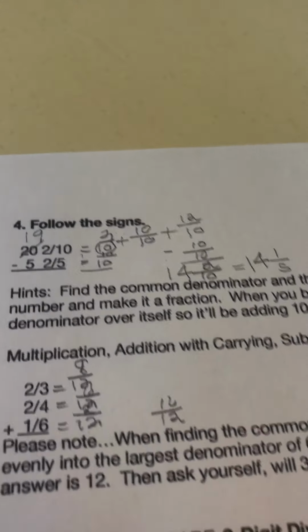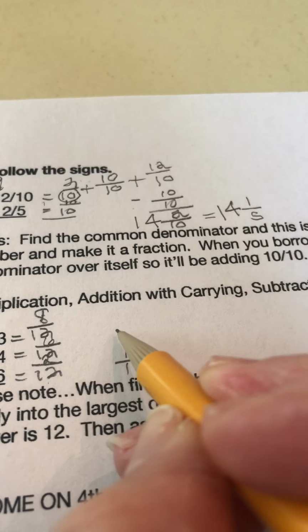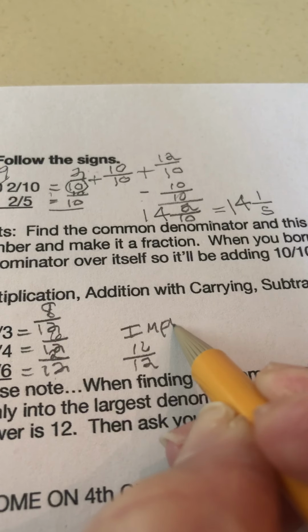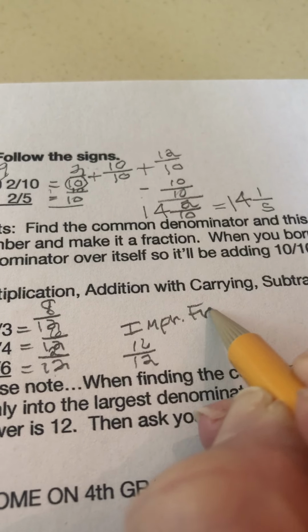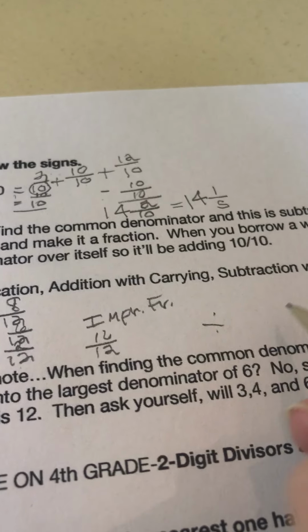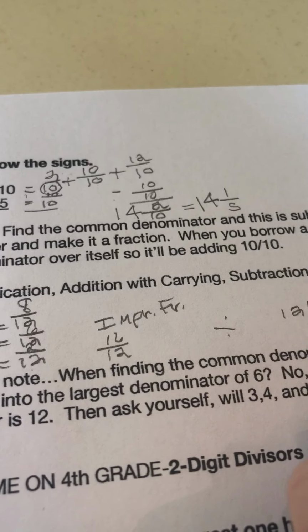Okay, can we leave it that way? No. This is an improper fraction. So, what do we do, class? Yes, we divide. You divide your denominator into your numerator.